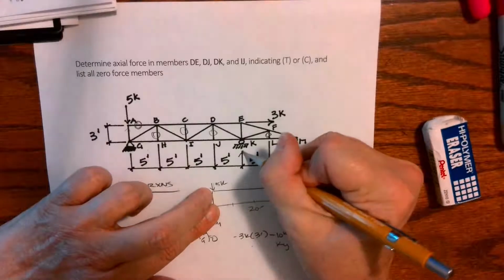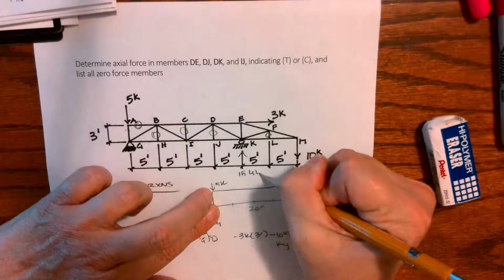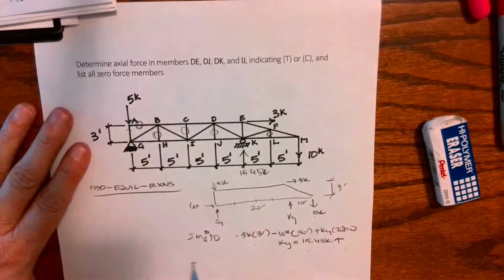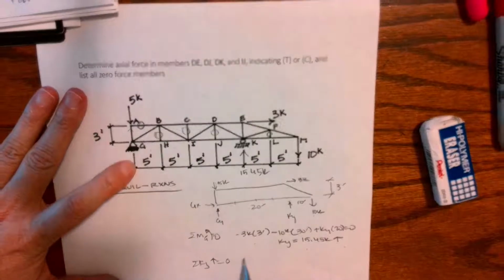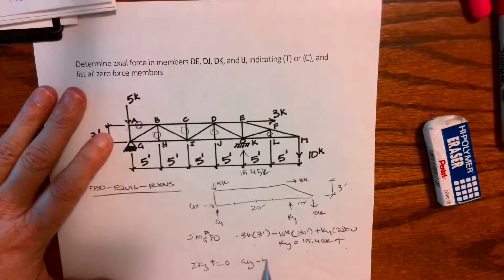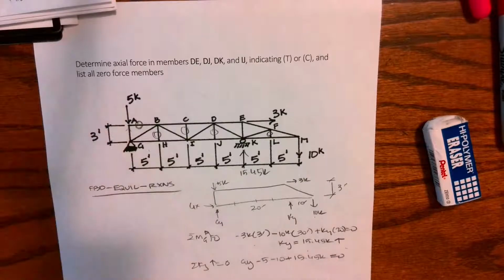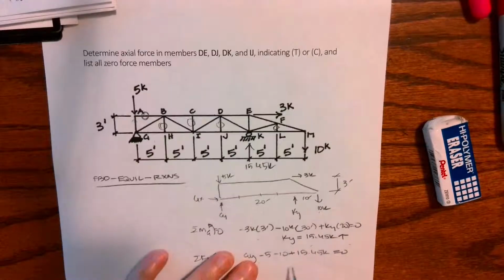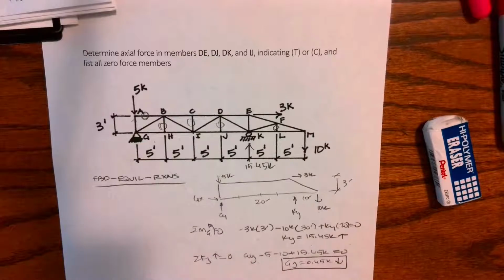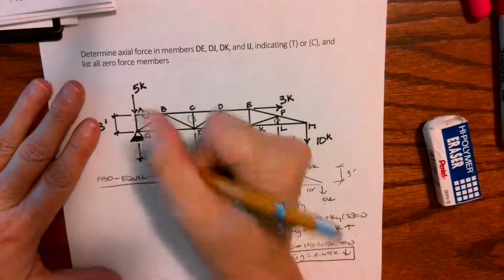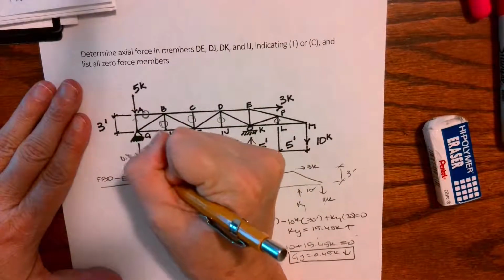So if I look here, now if I sum forces in the Y direction, I'm going to have GY minus 5 minus 10 plus 15.45 kips up equals 0. So I'm actually going to find that GY is 0.45 kips going down. And you may stop and say, oh my gosh, it can't go down. Can it go down? Yes, it can.